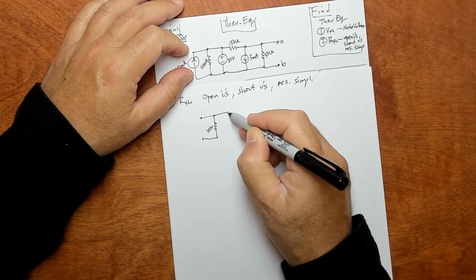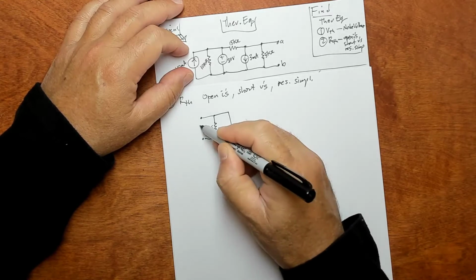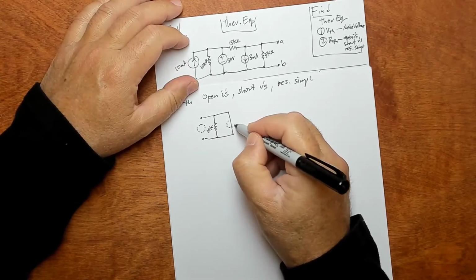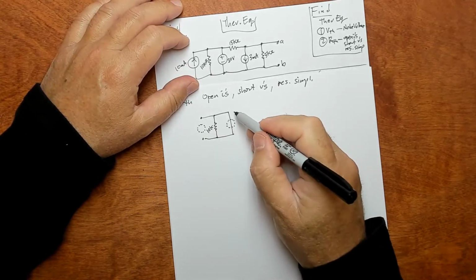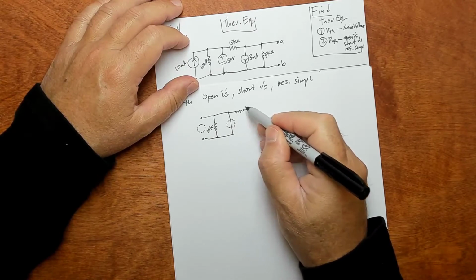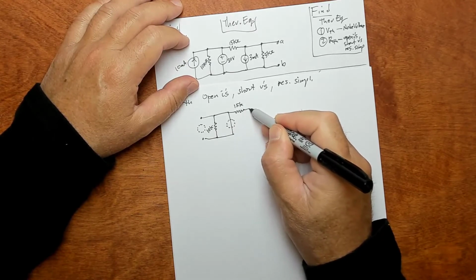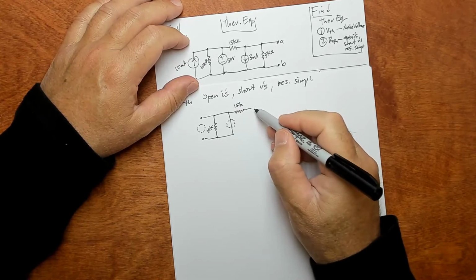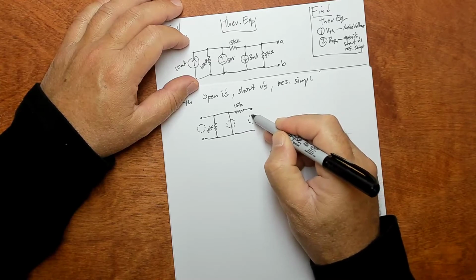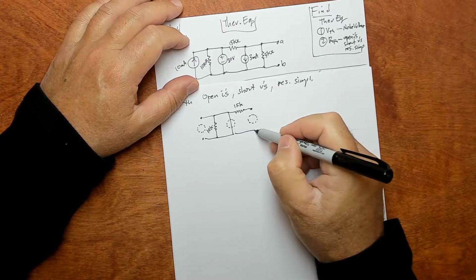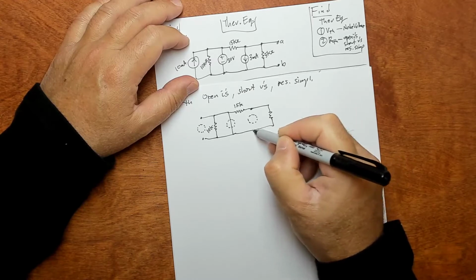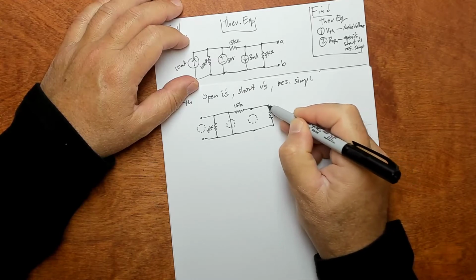Then I'm going to short this V. So here I'll draw a dotted line showing where the I was. Now there's a dotted line showing where the V is, the 30 volt guy, but it's shorted now. And then here's the 15K. And then I'm going to open this guy. And here's our 5K. And then here's AB.